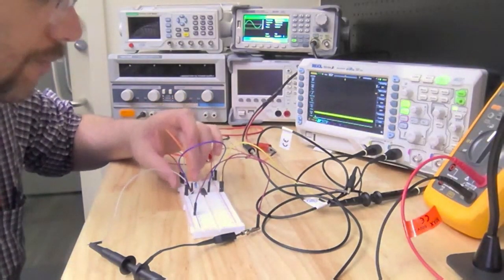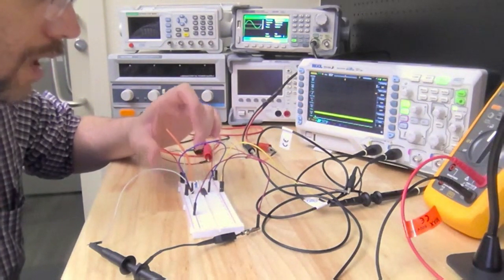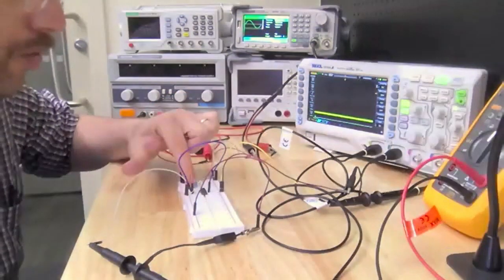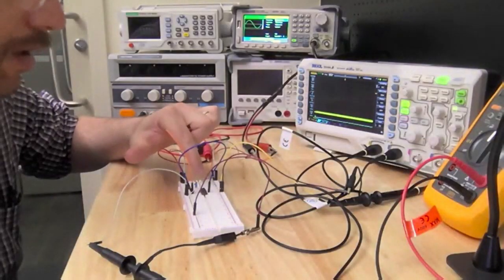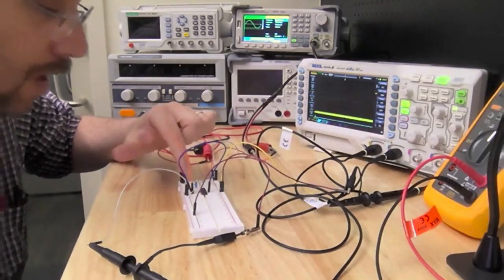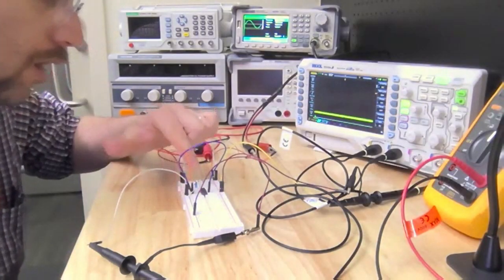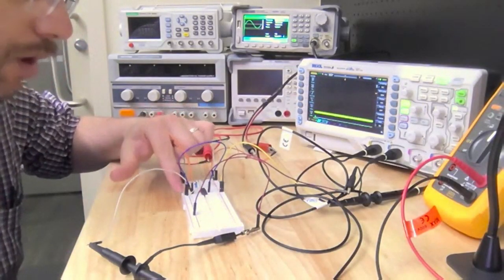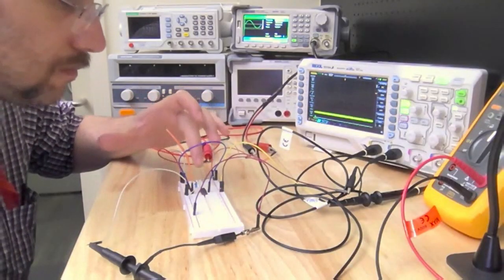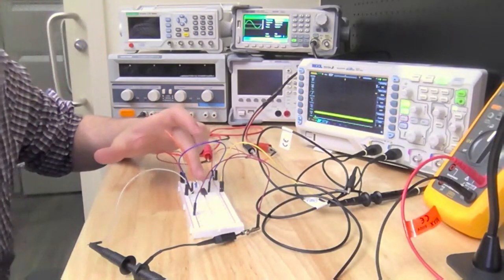I have a capacitor as feedback between the output and the point between the two 15 kilo ohm resistors. I have another capacitor connecting the non-inverting terminal to the ground.